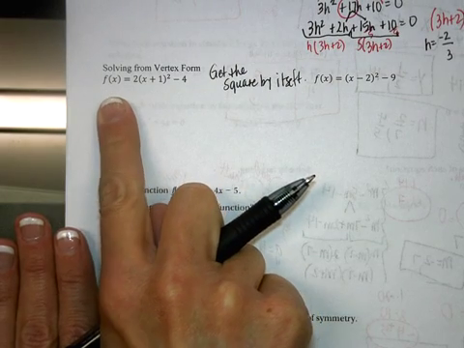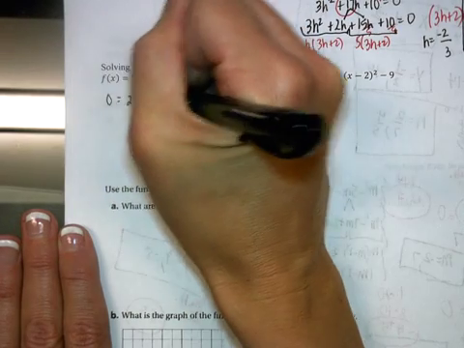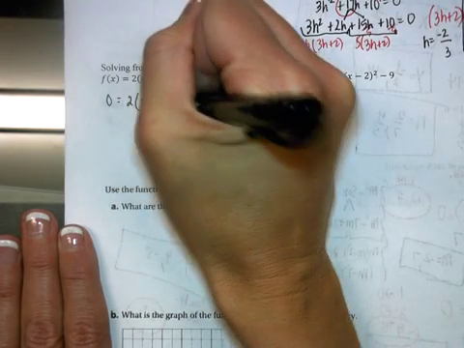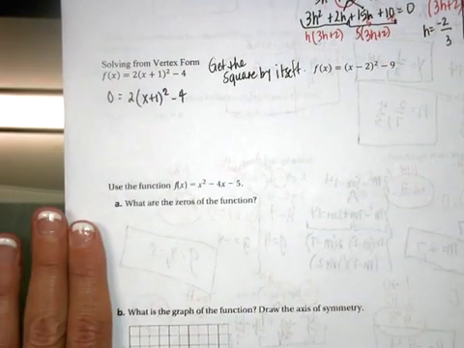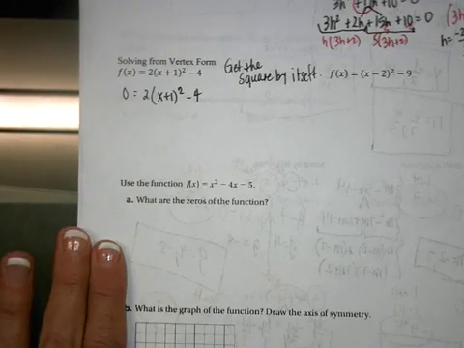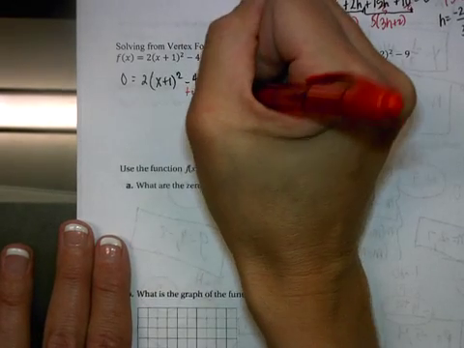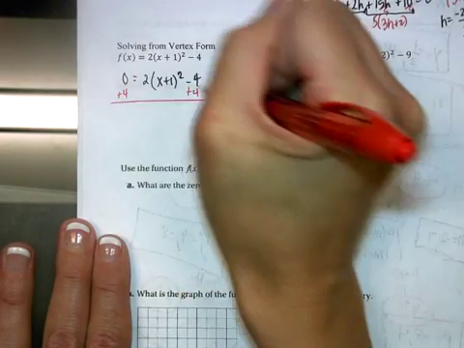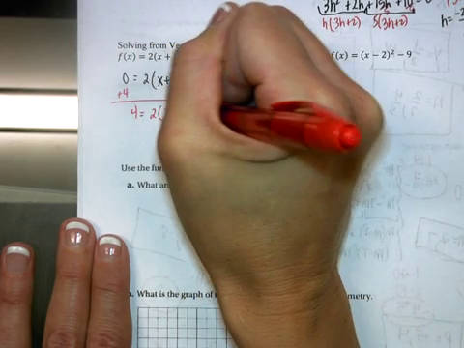So all we're going to do is change this to be 0 equals 2 parentheses x plus 1 squared minus 4. And what would I do first to get the square by itself? Very good. Add 4 to both sides. Okay, so we get 4 equals 2 parentheses x plus 1 squared.